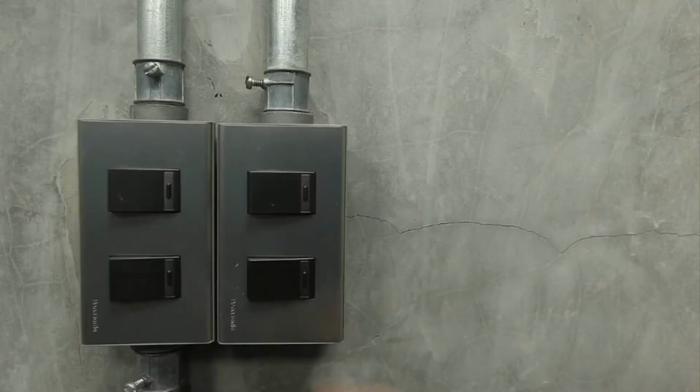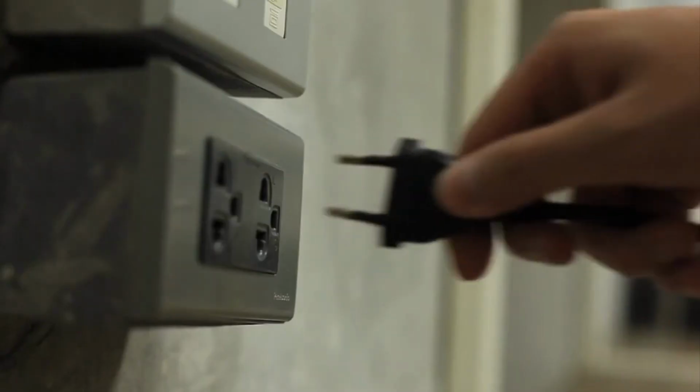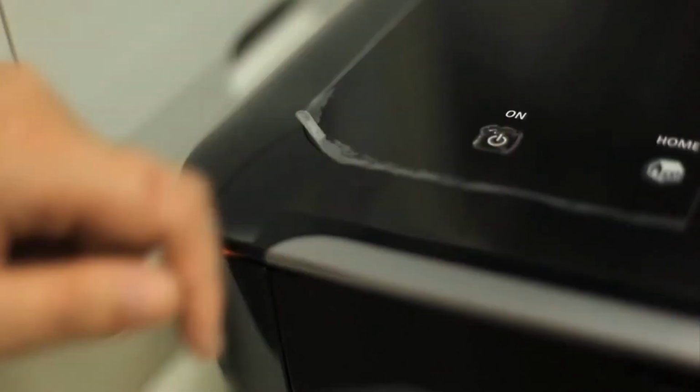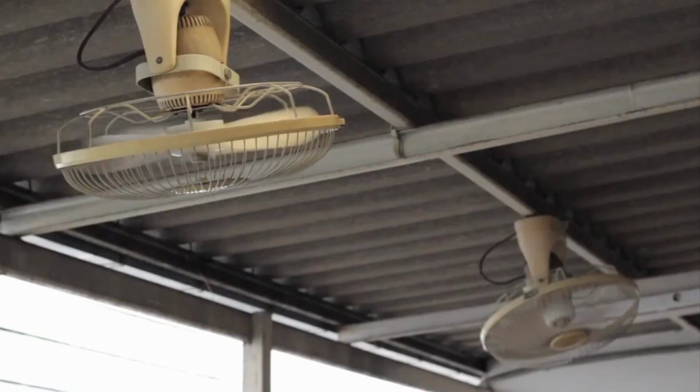Even though we help save energy, we still use 173.93 million units of electricity a day.